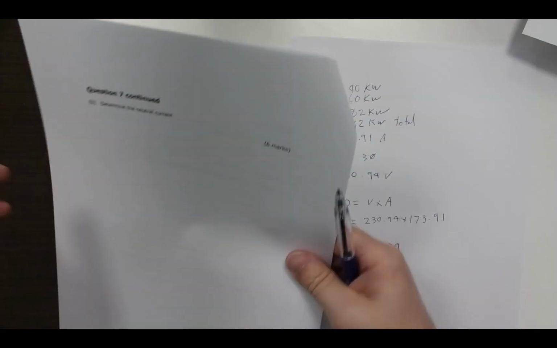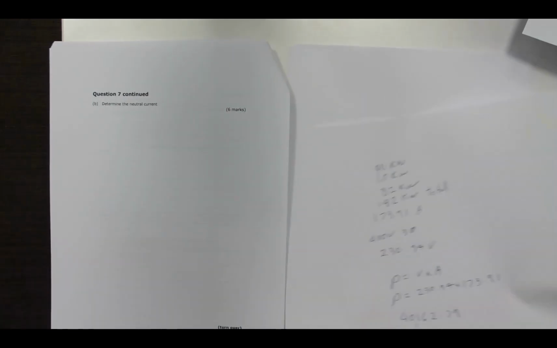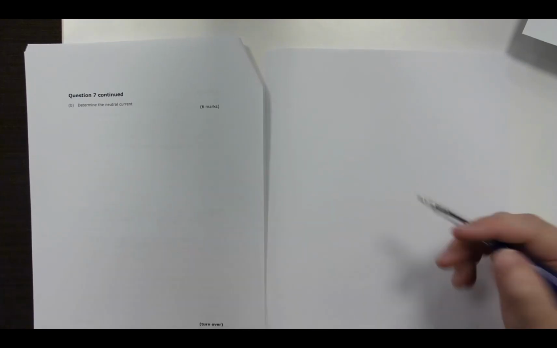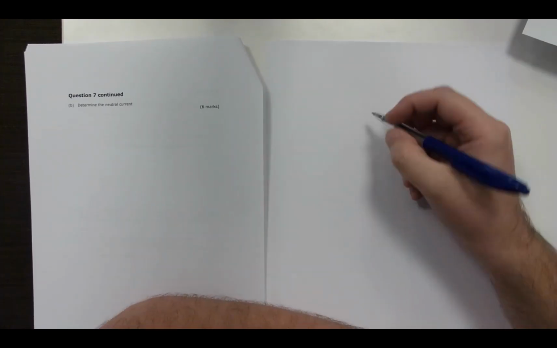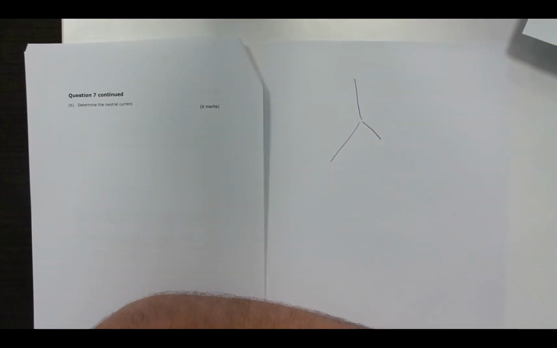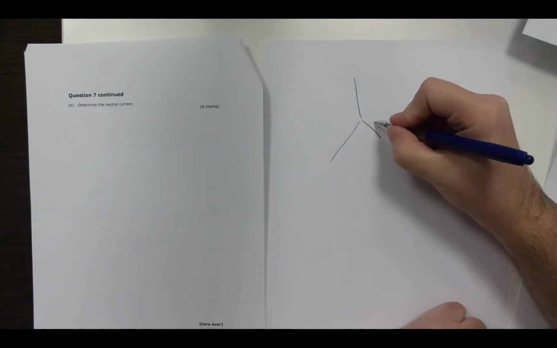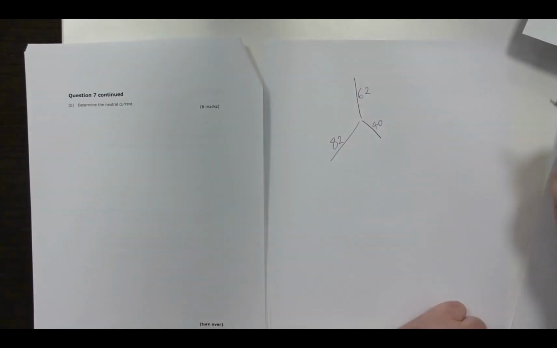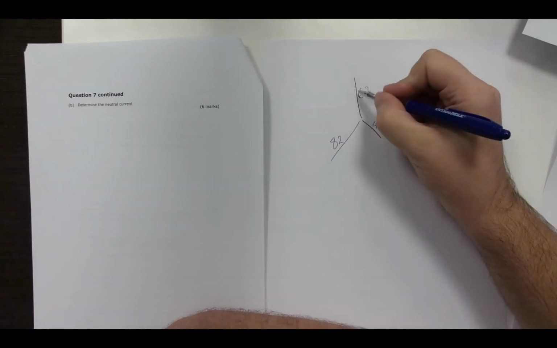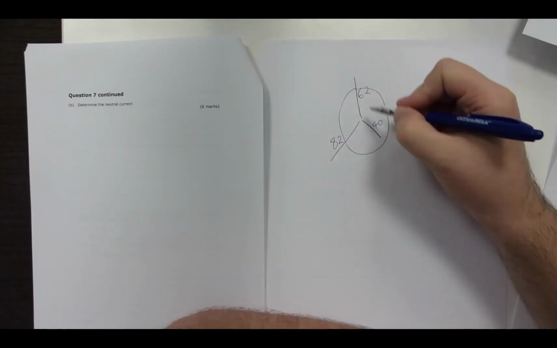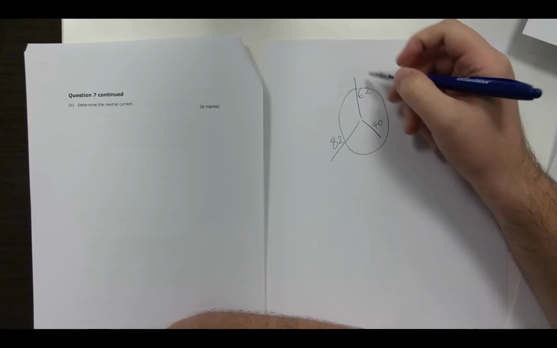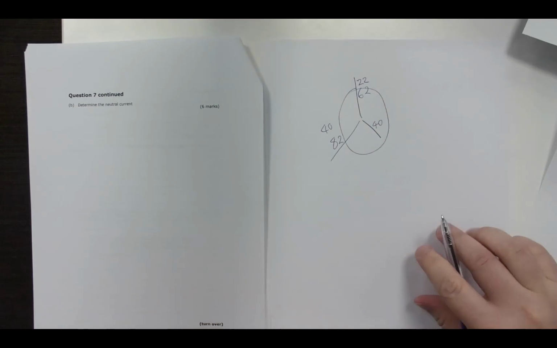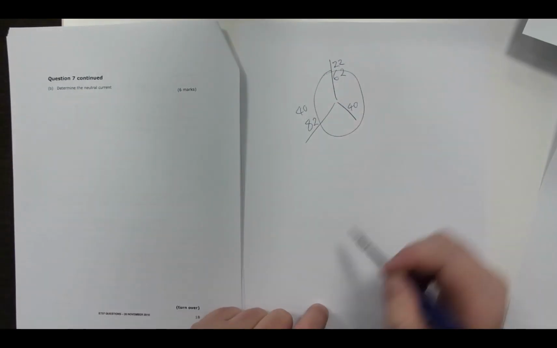Next, we go on to part B, determine the neutral current. There's a few ways to do this. My preferred method is not a way that you're going to see anywhere else, but we have three phases. We've got our 40, our 60, and our 82. So those are our kilowatt values. We then essentially draw a circle around, and we know that we're clipping off 40 of each. So 60 minus 40 leaves us with 20, 82 minus 40 leaves us with 42. So that's our kilowatt values.